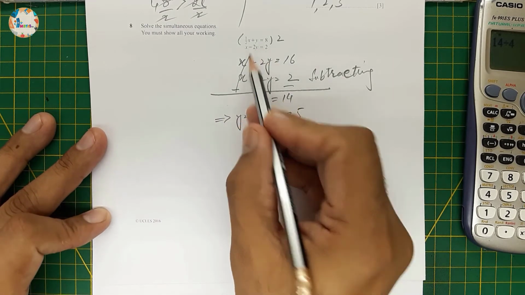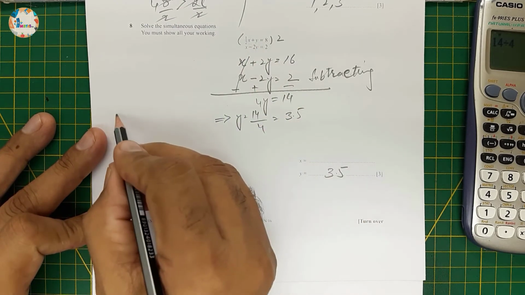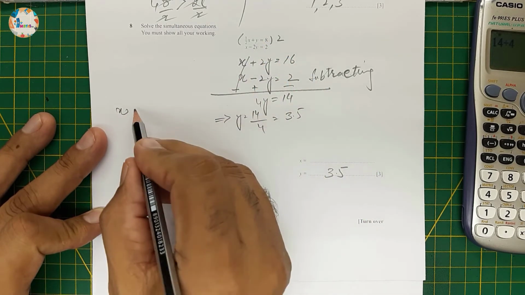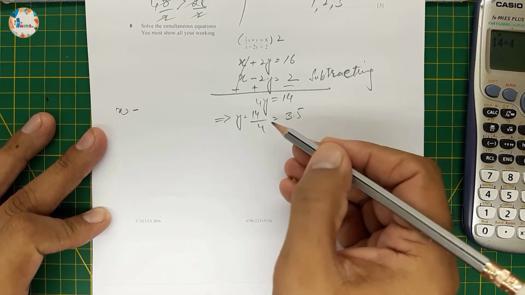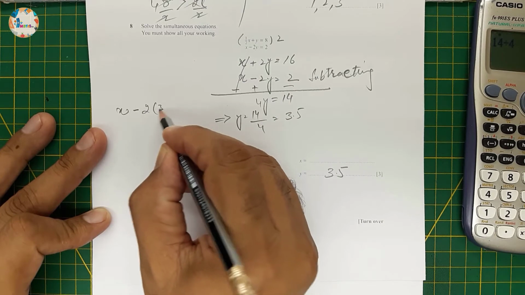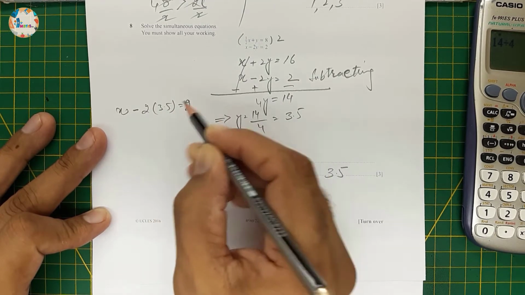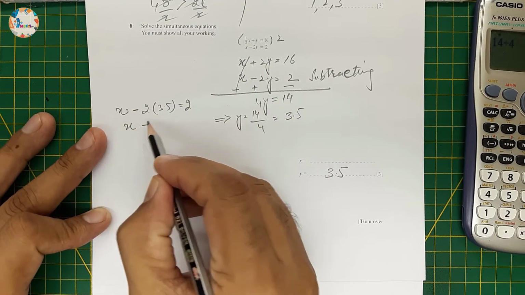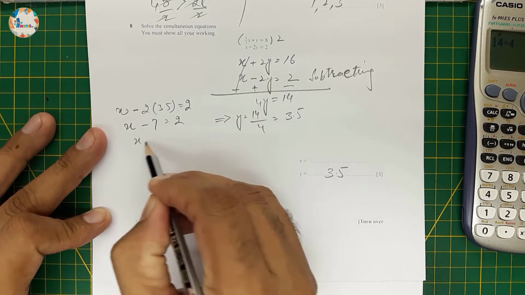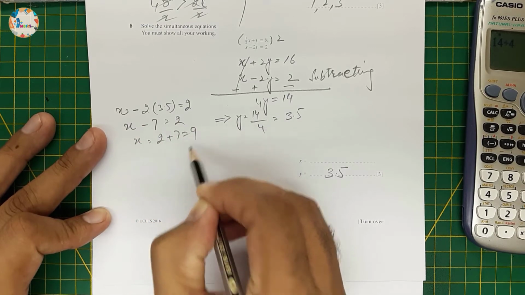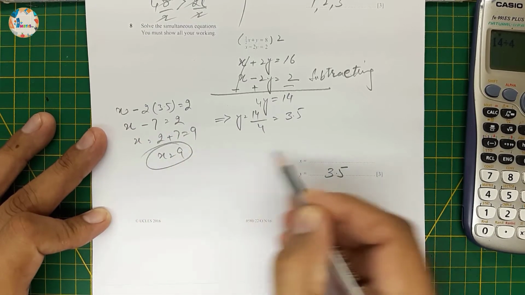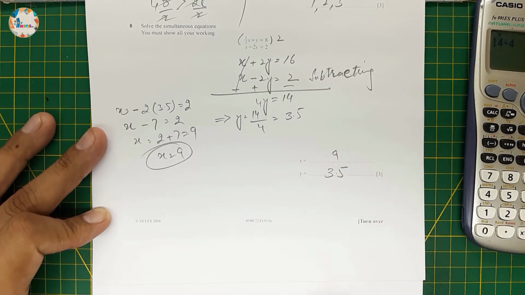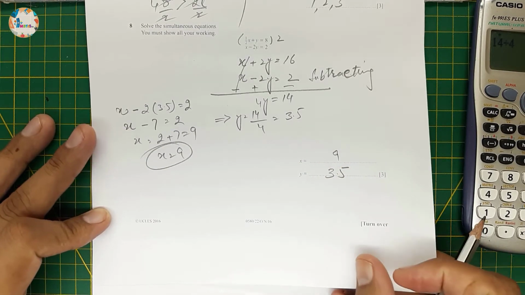Now to find the value of x, we will replace in the second equation. We can replace in any of these two equations. So I'm replacing in the second equation. 2 into 3.5 is equal to 7. So x minus 7 is equal to 2. So x is equal to 2 plus 7, which is equal to 9. So x is equal to 9, this value. So x is equal to 9 will be our final answer.